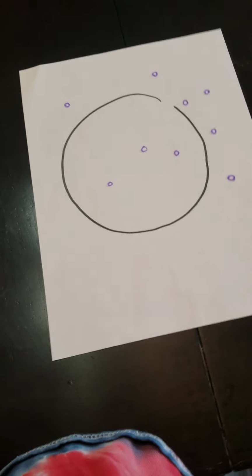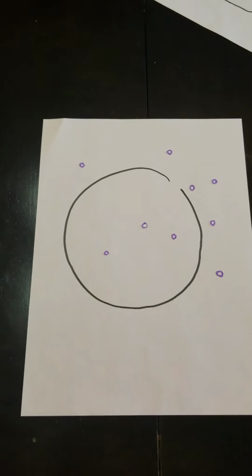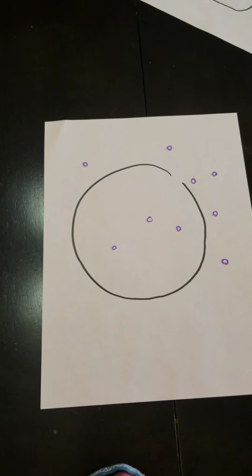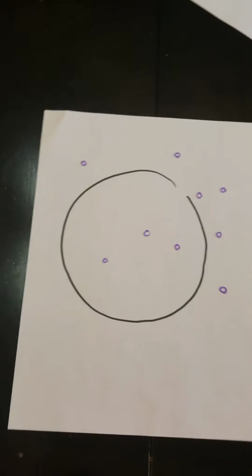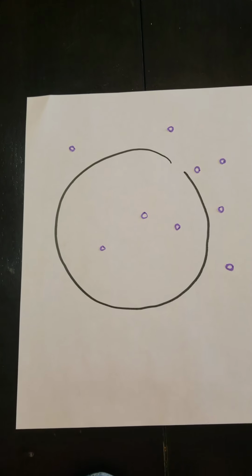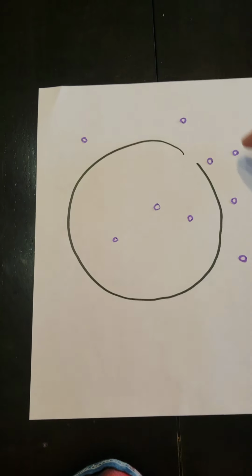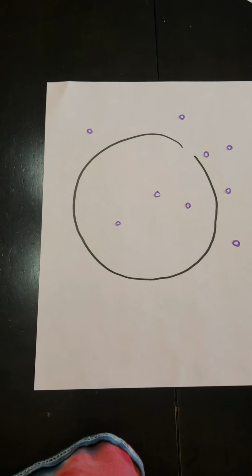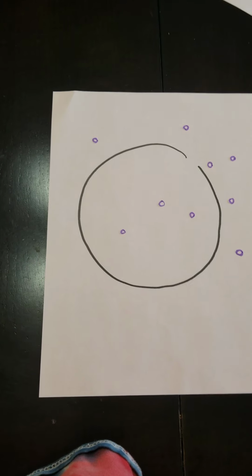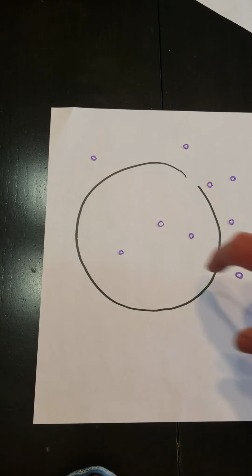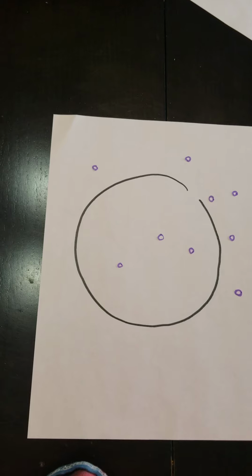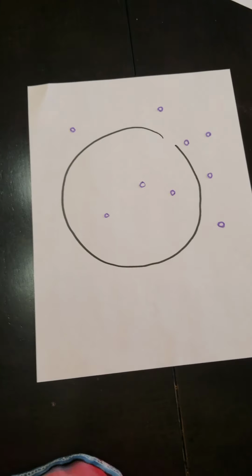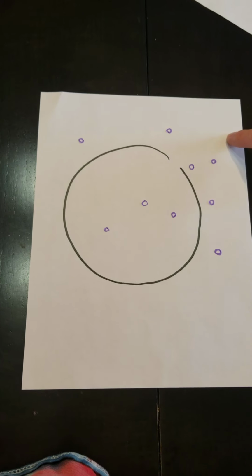All right, so with osmosis, again, you can't move the solutes. So what's going to happen? What would we call this solution outside of the cell because of the number of solutes? We'd call that hypertonic. Okay. Therefore, in here, it would be hypotonic. So what's going to happen is water is going to move across the membrane, and it's going to move from the hypotonic to the hypertonic solution.